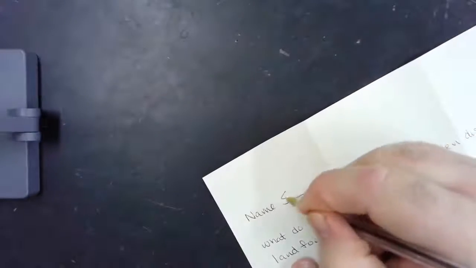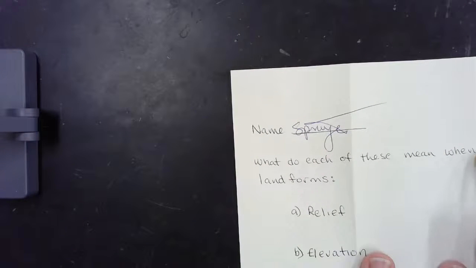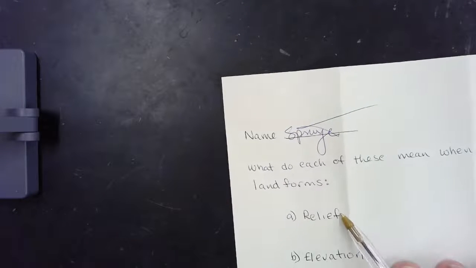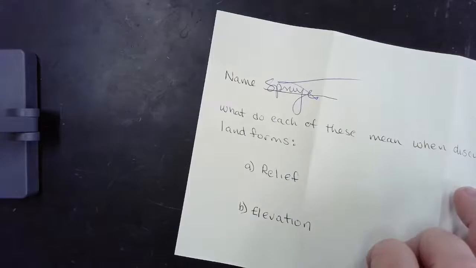On one side, if you unfold it, there's a place for your name. And then we're going to do what do each of these mean when discussing landforms. So what is relief? What is elevation? I believe you can find that if you look very carefully on pages 216, 217.